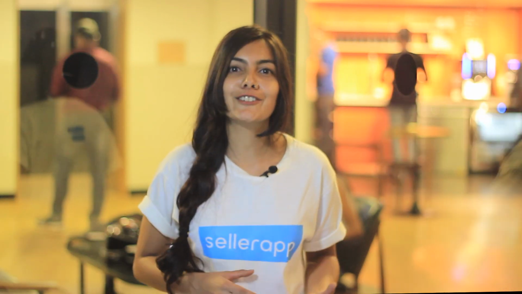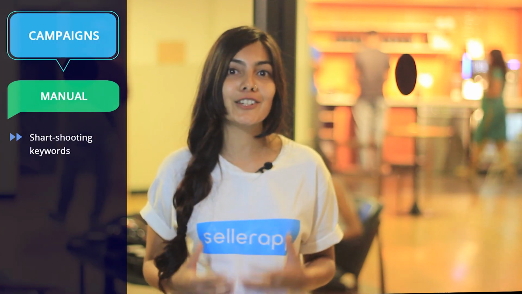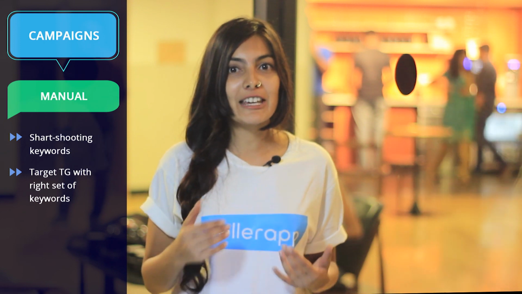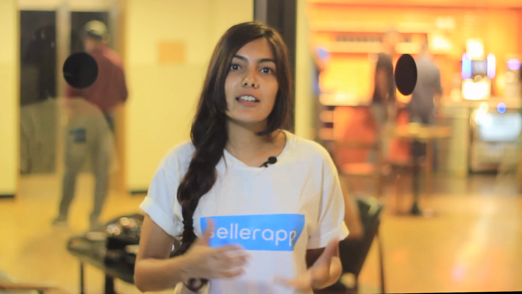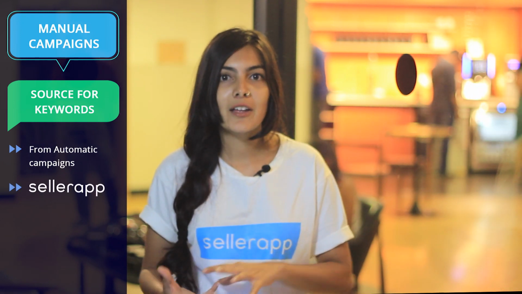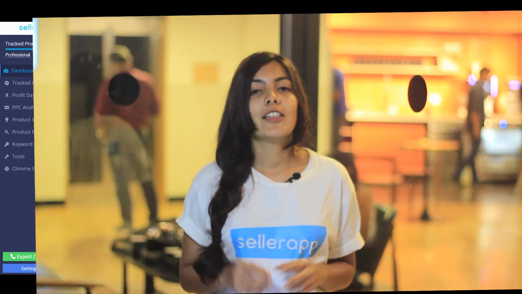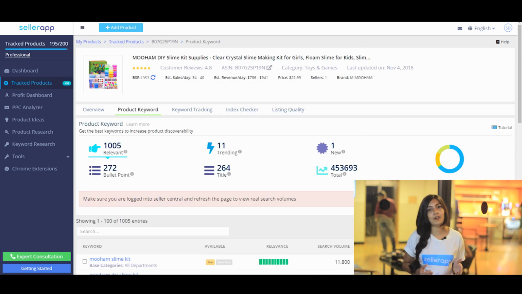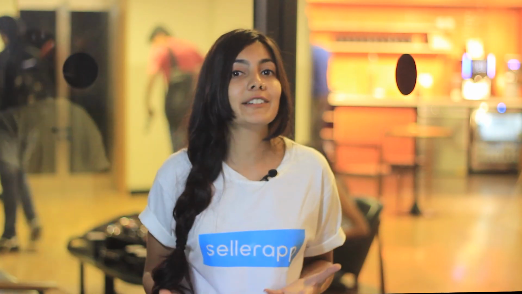Manual campaigns, on the other hand, are like snipers, which allow you to choose your target audience and target them with the right set of keywords. These keywords can either come from your automatic campaigns or from software such as SellerApp. There are a couple of features that help you choose the right set of keywords in SellerApp, that is product keyword and keyword research. Otherwise, you can also mine for golden keywords with the help of your automatic campaigns by analyzing them and finding out the right set of keywords that are bringing the most sales.